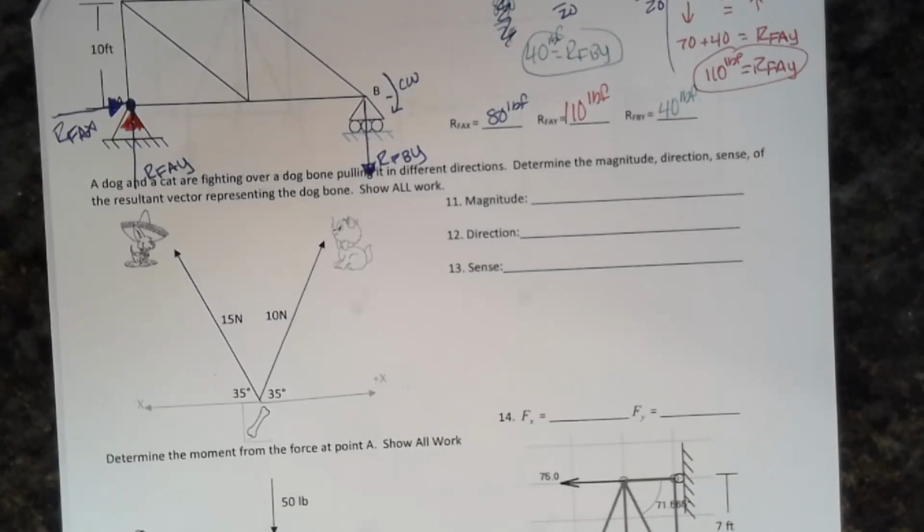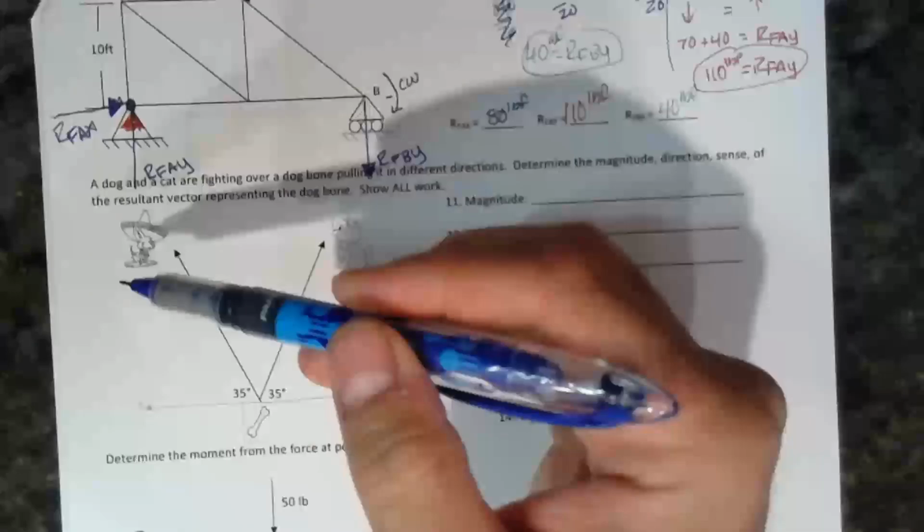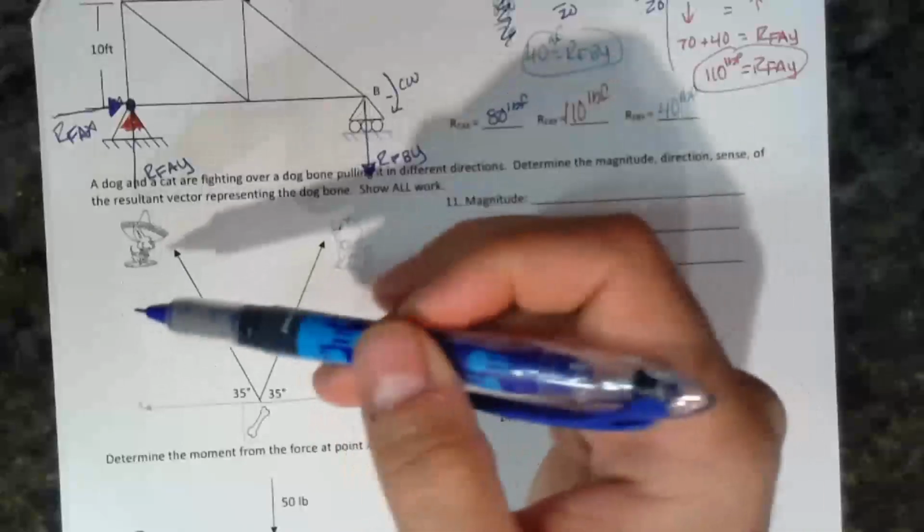So for this one, what you have to do is figure out the components of those two vectors, the vector representing the dog's force and the vector representing the cat's force, and then you have to add them together, right? But keep in mind, because the dog is pulling to the left, we're going to count this X as a negative.